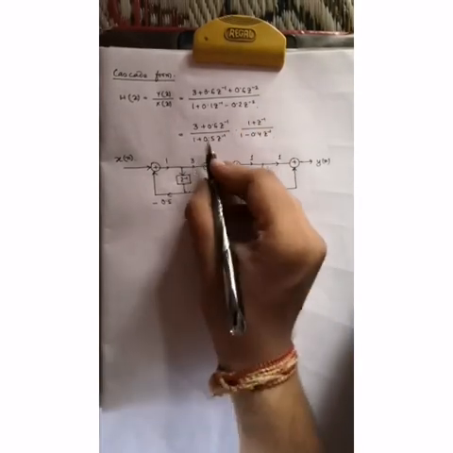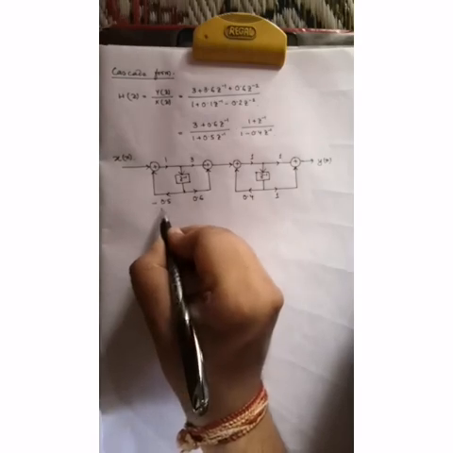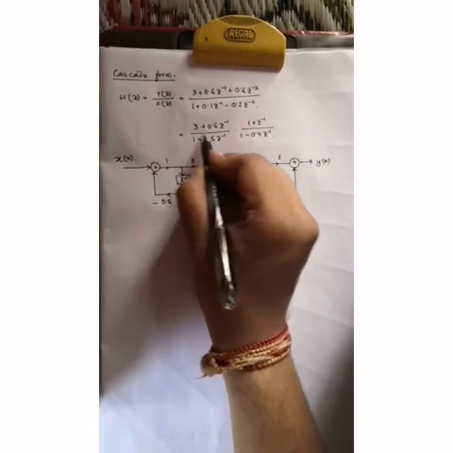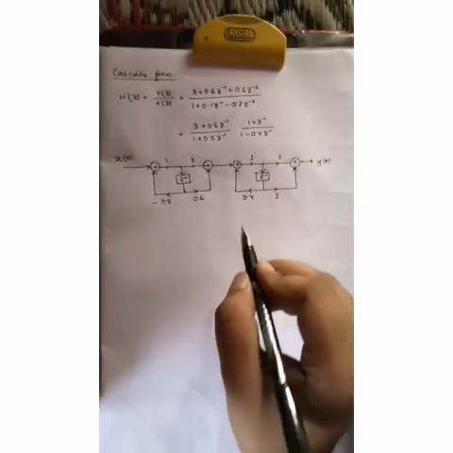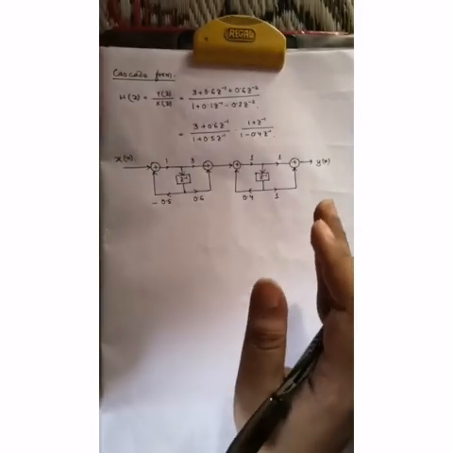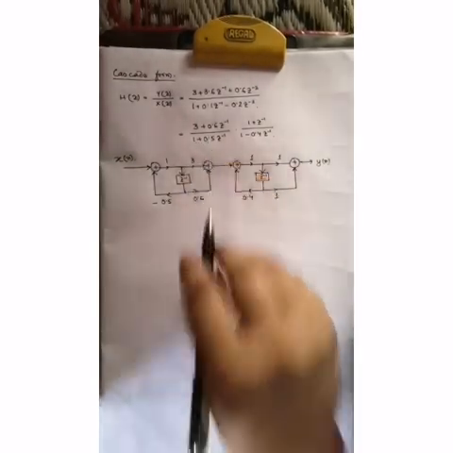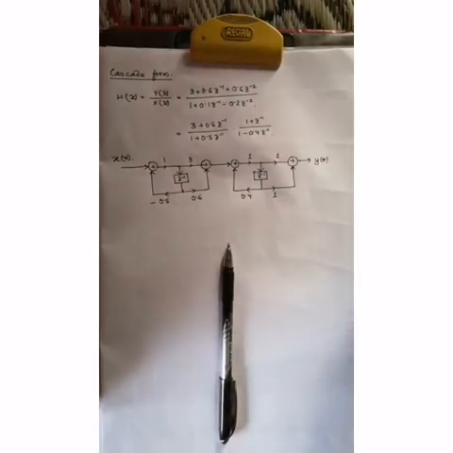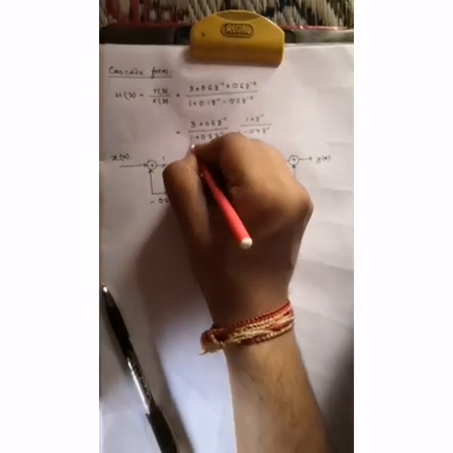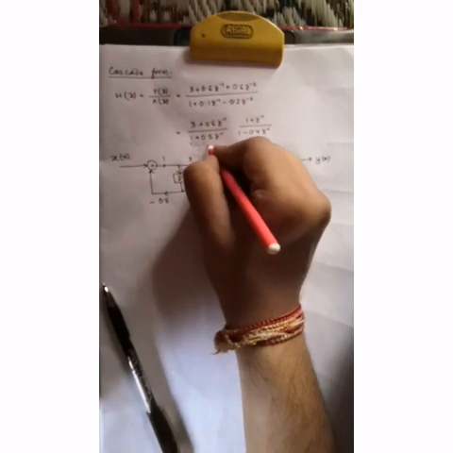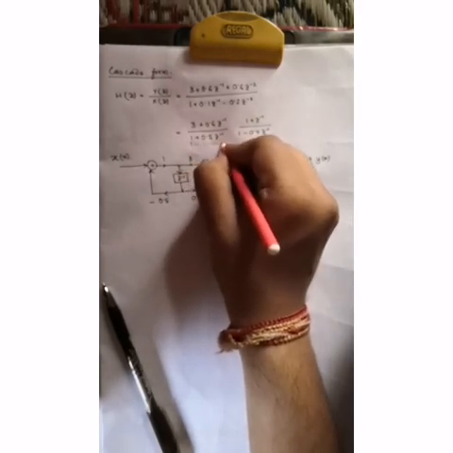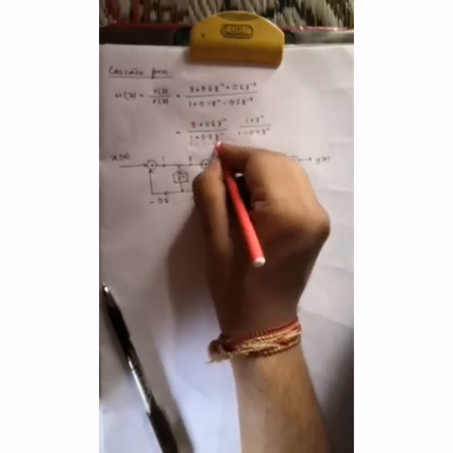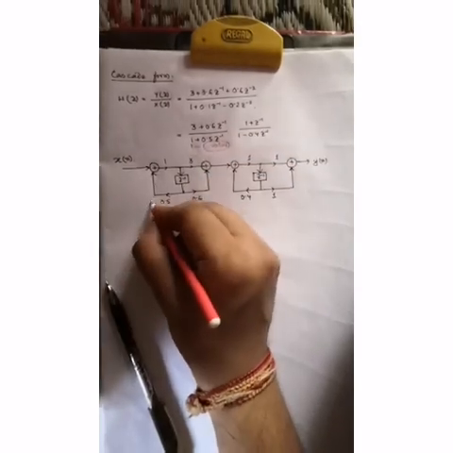So this value, the sign becomes minus 5, because I'm again repeating that this is the all plus value. In the denominator, the value is 1 minus minus sign, so it is 1 plus 0.5. This entire thing will come here.